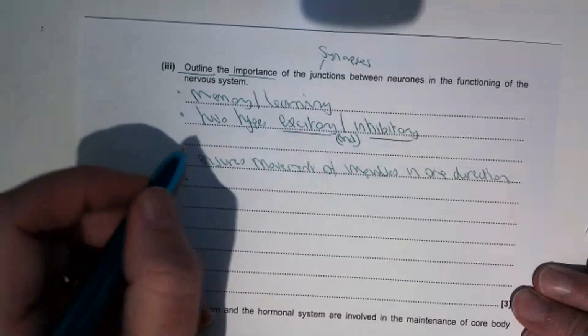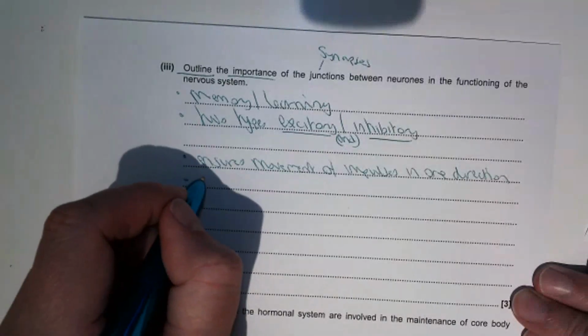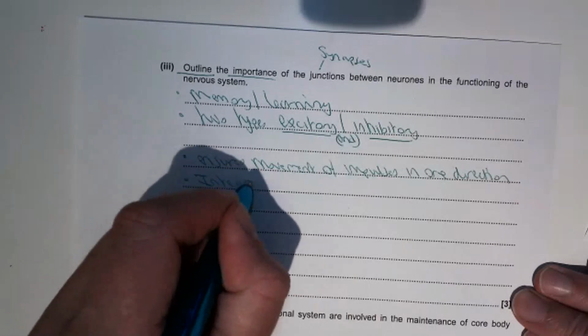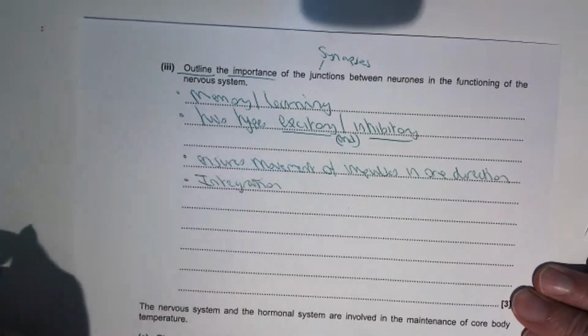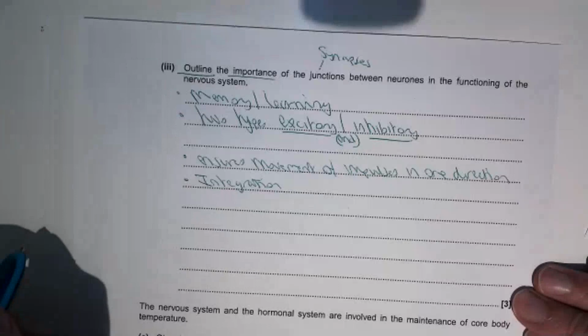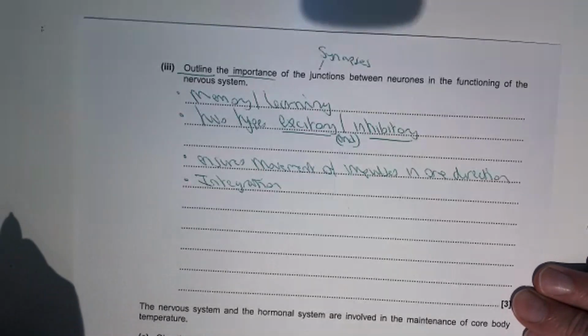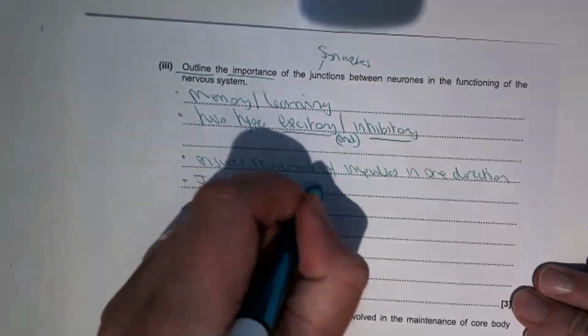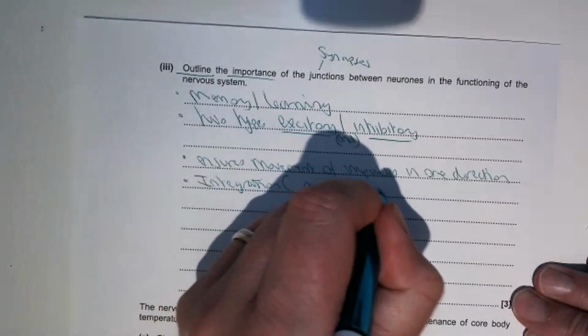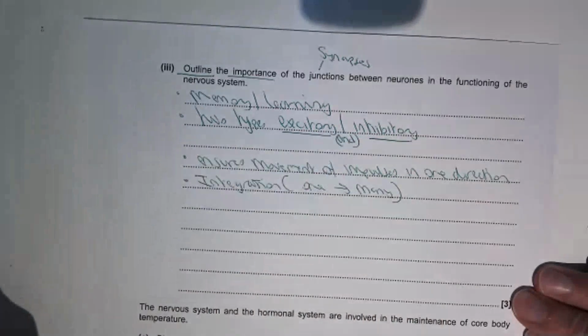Okay, the fourth role is integration. You can just describe integration, which is that one neuron can connect and receive impulses from many neurons. So it's one to many.